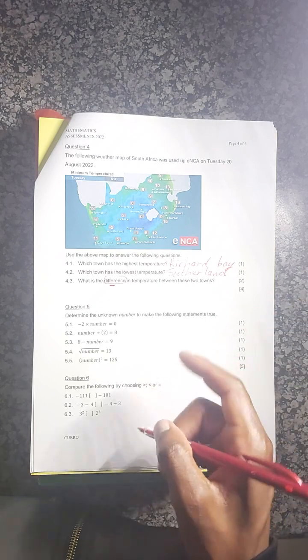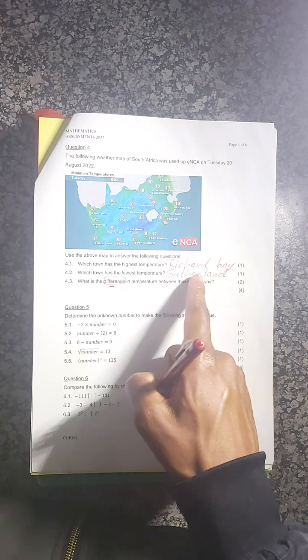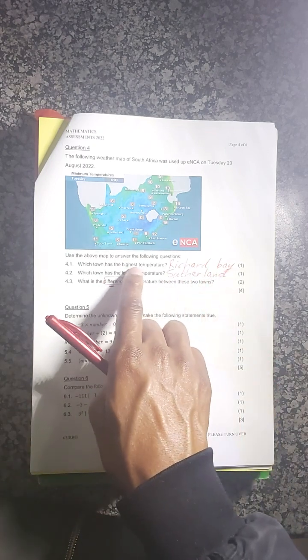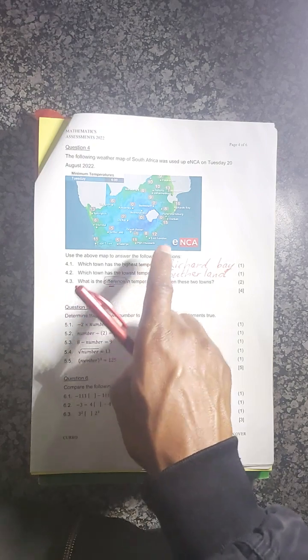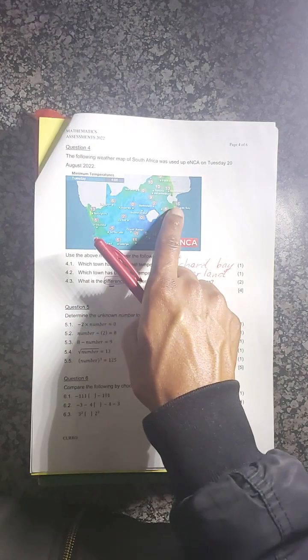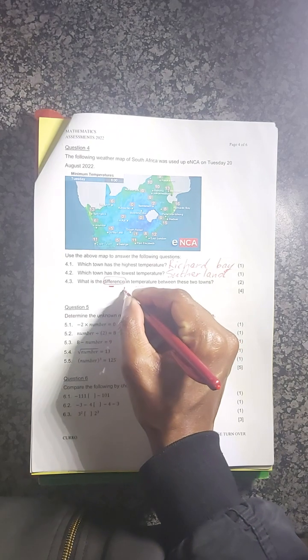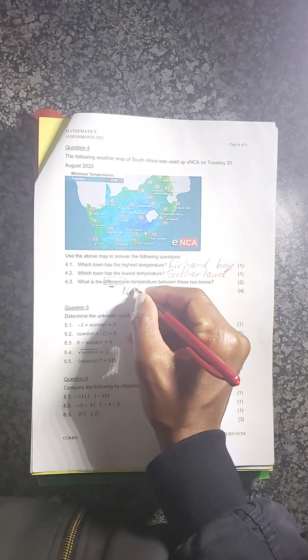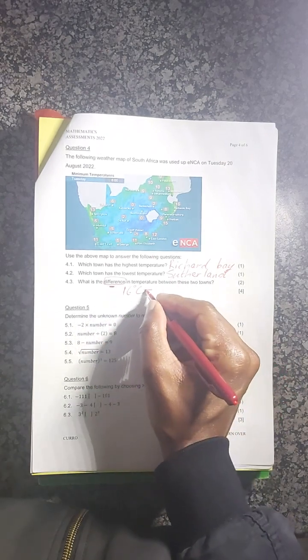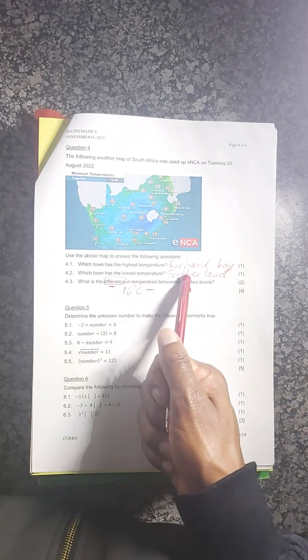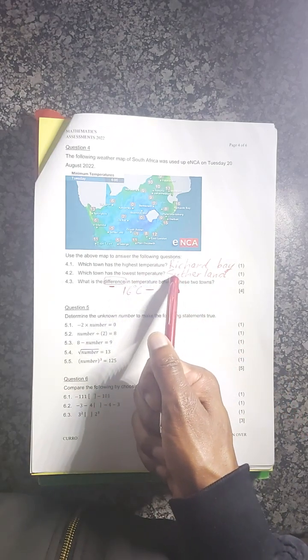Which one is the biggest one? It's Richards Bay's temperature. Remember, we said it has the highest temperature. And what is the temperature? It is 16. So we are going to say 16 degrees Celsius minus the lowest temperature on the map.